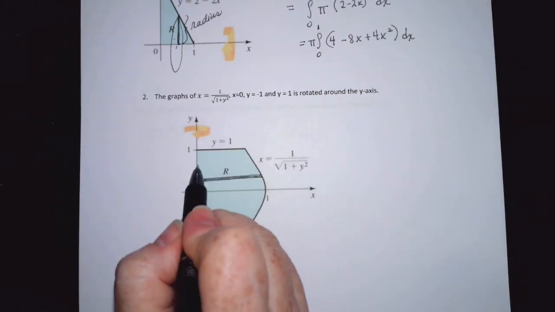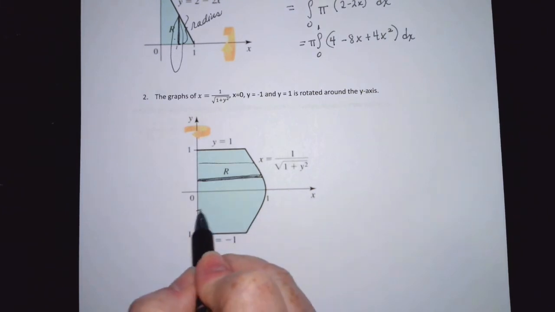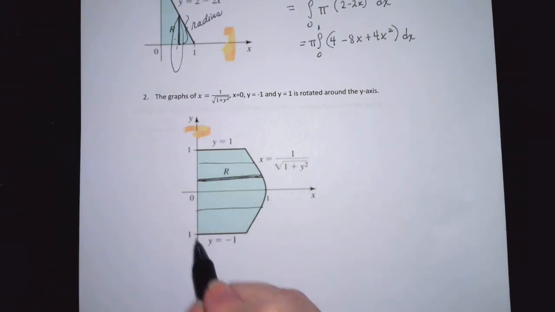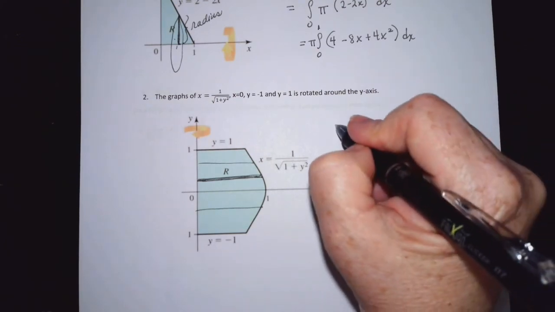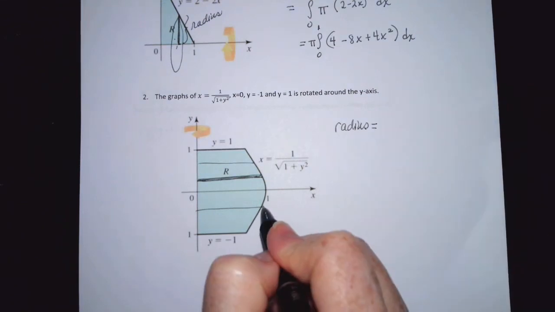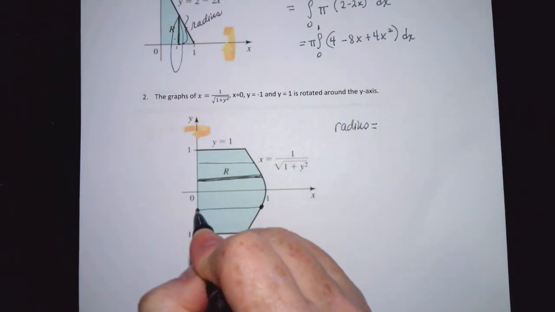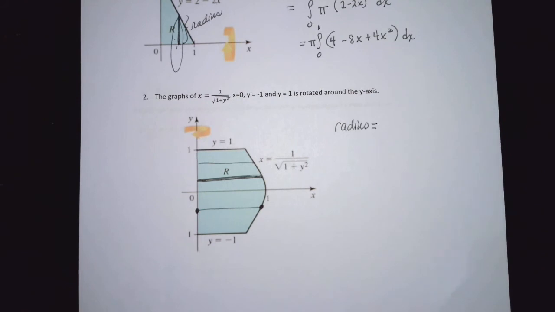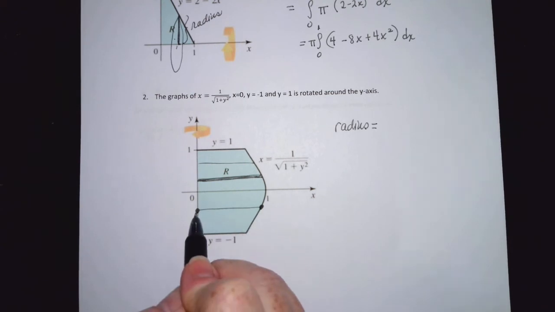Since all of my rectangles are going from this graph on the right to the y-axis on the left, the radius in question will just be this distance right here for that representative rectangle. It is a horizontal distance, right graph minus left graph.